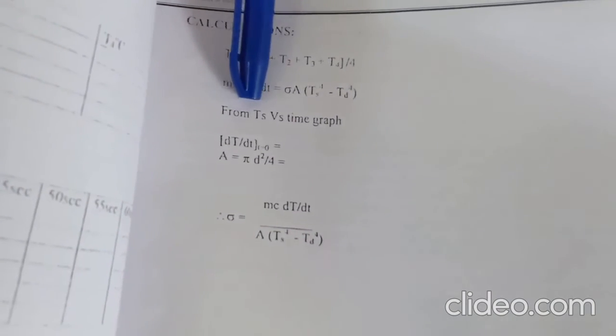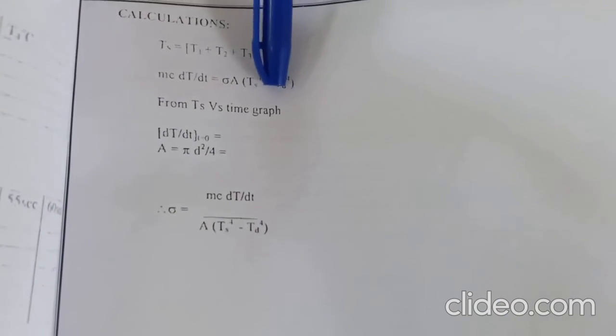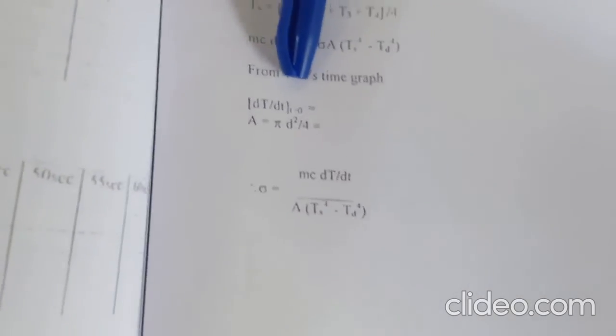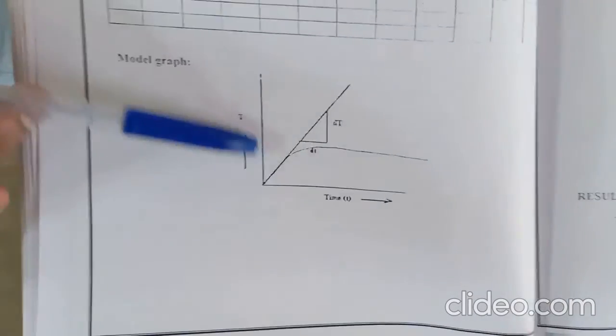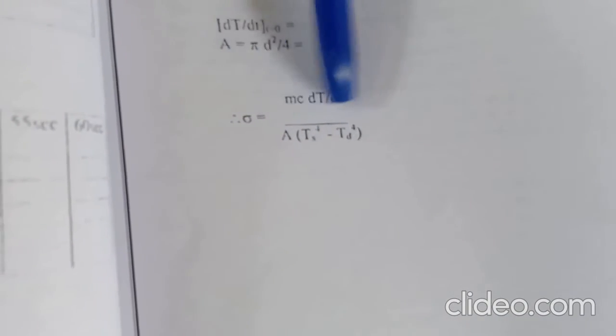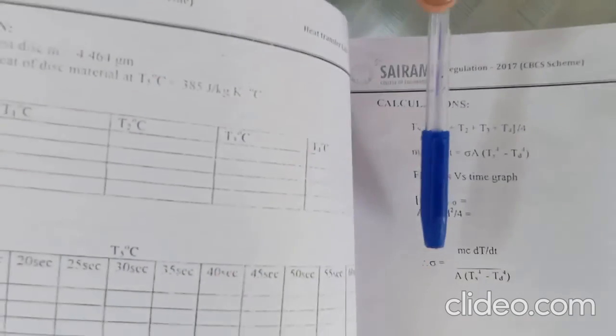From the Ts versus time graph we get this plot, and we can observe the nature of the graph. From this we find the temperature gradient, which will be substituted in this main equation. M and C are both given in the problem observation, A is the area of the disc surface, and these are the temperature differences of radiation. Once you substitute all the values, you will get the sigma value. This is the Stefan-Boltzmann value we get from this experiment.